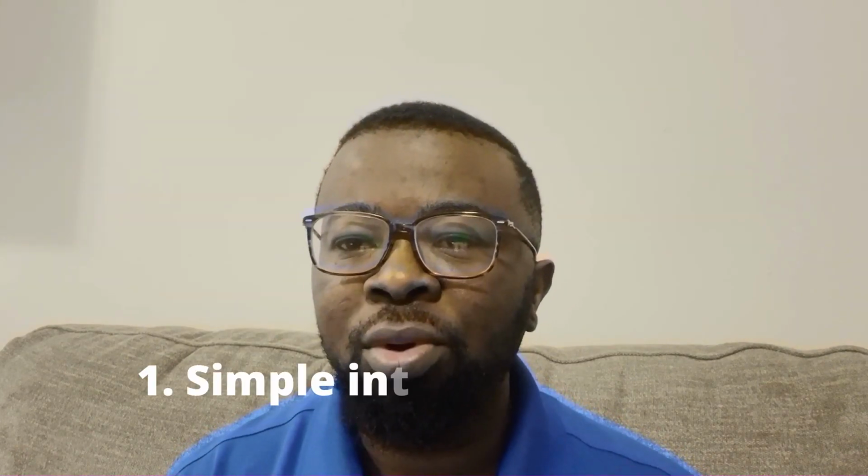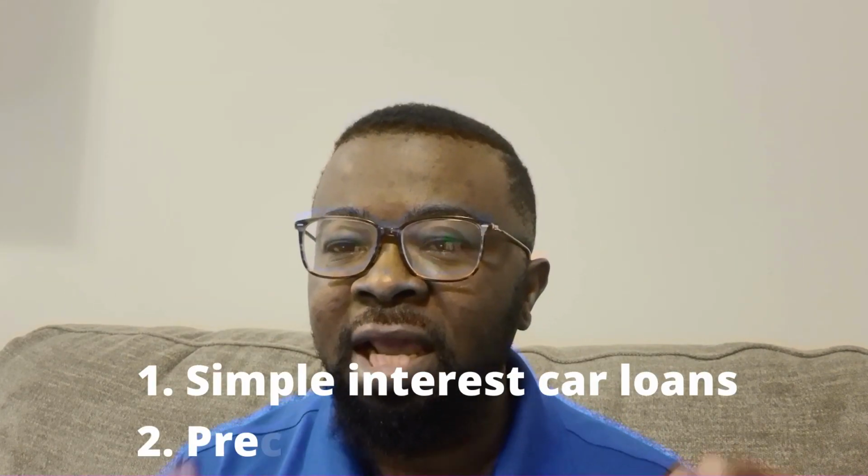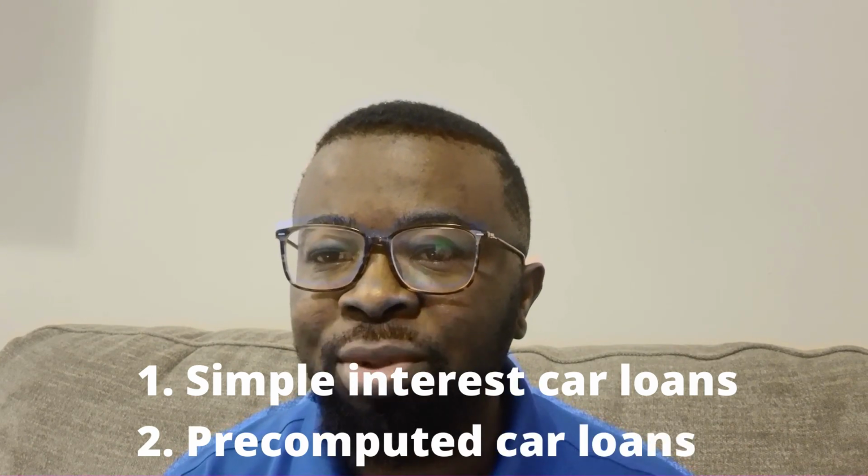We have the simple interest car loans. Then there's the pre-computed car loans. In most cases, a simple interest car loan is a more flexible option. With simple interest loans, your interest owed at any given time is based on your total outstanding principal that is owed at the time of payment.